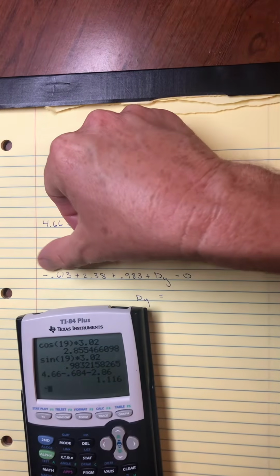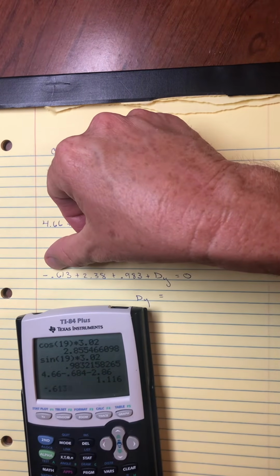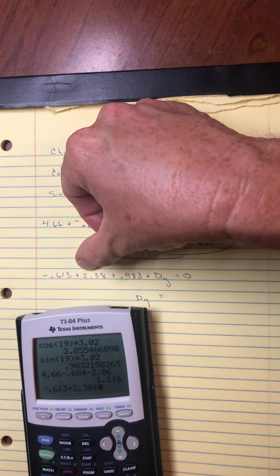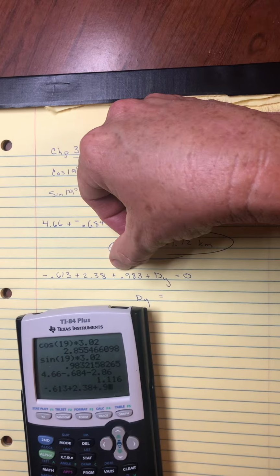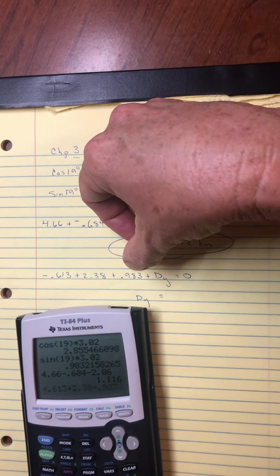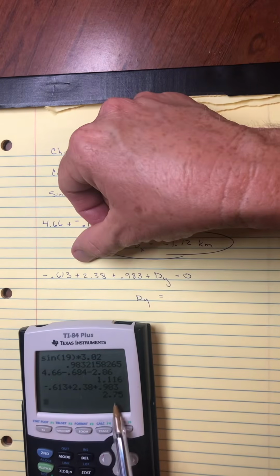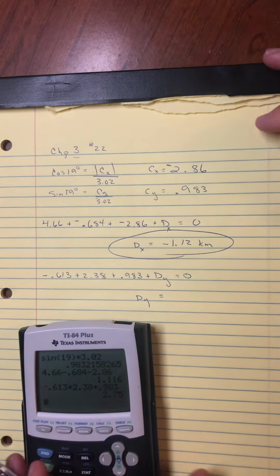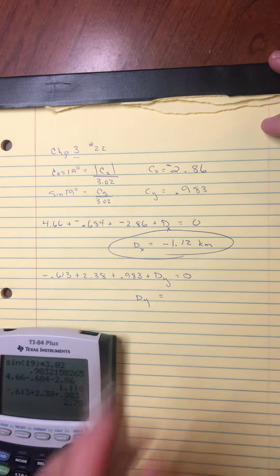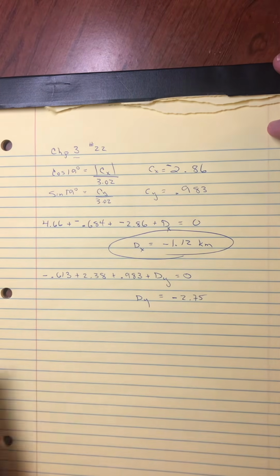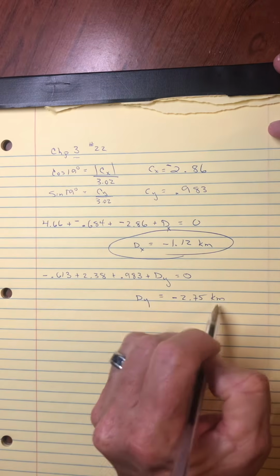So this first one should be a negative 0.613, then a plus 2.38, then a plus 0.983, and that is a positive 2.75, which when I bring to the other side is going to be a negative 2.75. And again, we've been doing everything in kilometers.